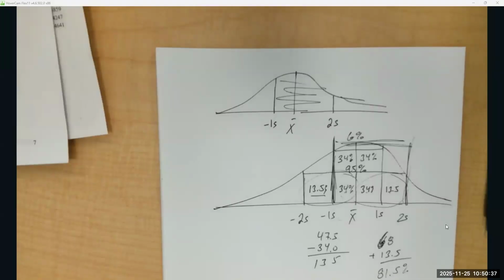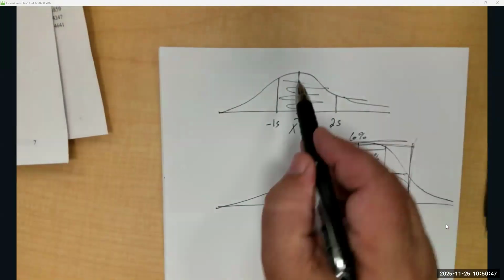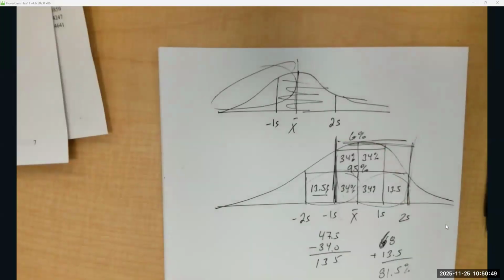Is it really this difficult? You're not sure, or you're just not taking time thinking about it? Because when I asked you how much is in this half, you all gave up. Well, when somebody says half, there's zero thinking. Half is 50.